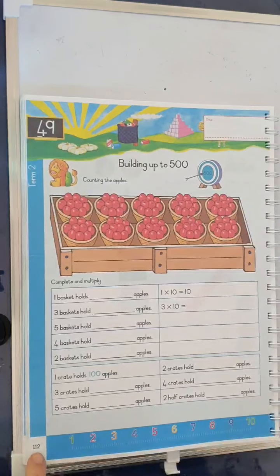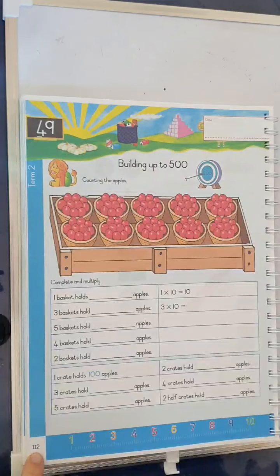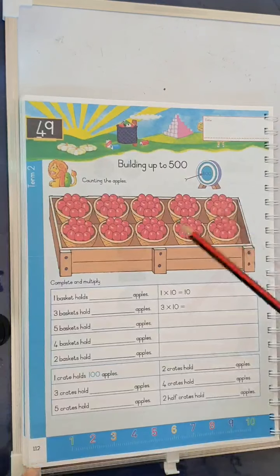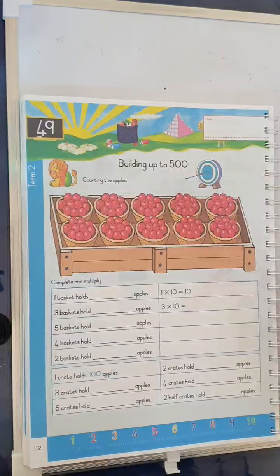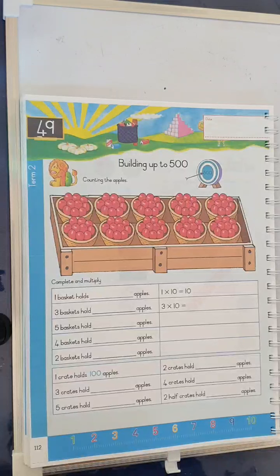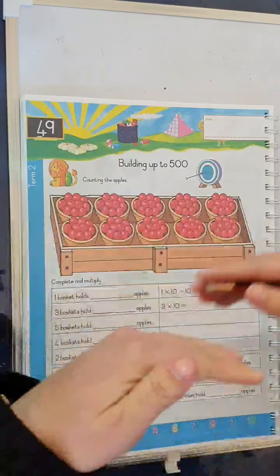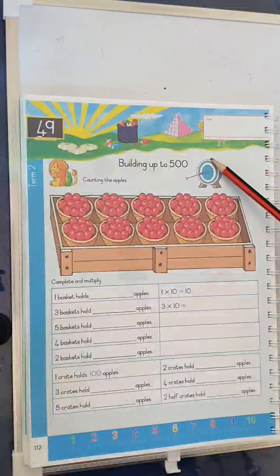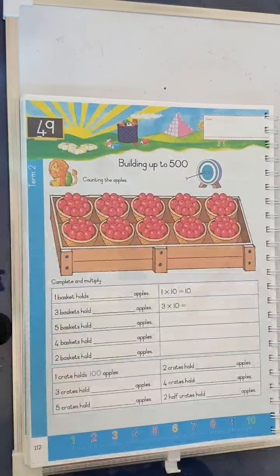We are here for more maths, so you can get your booklets, you can open them, and we shall start. Okay, page 112. We are going to build up to 500. So we're going to work ourselves up until we get our answers to 500.